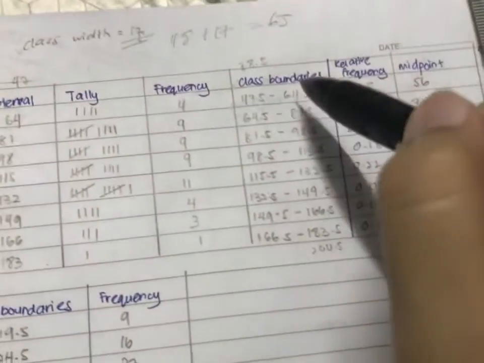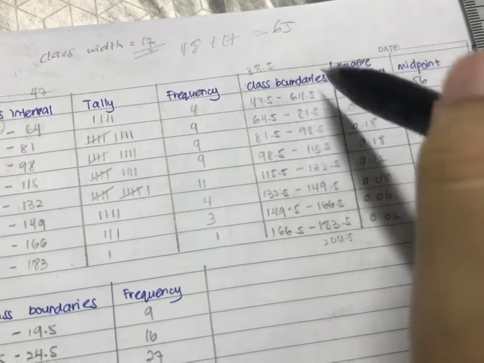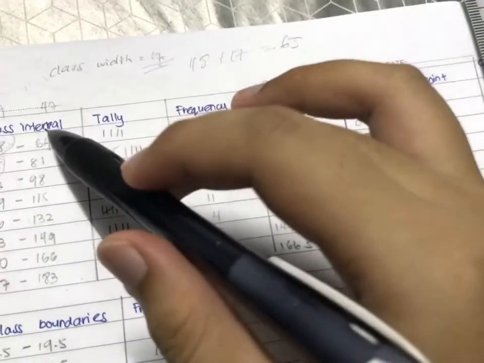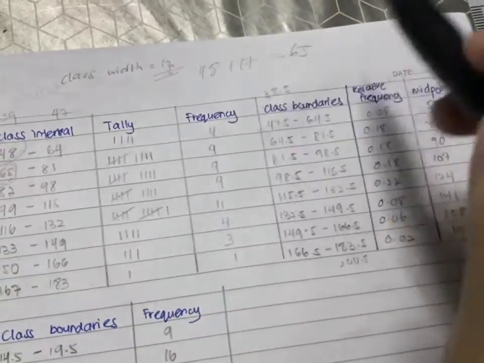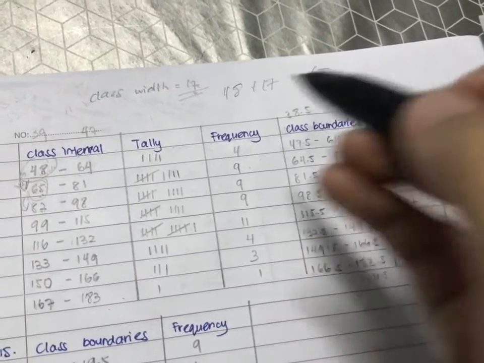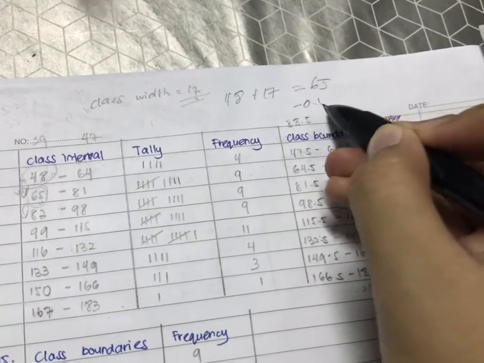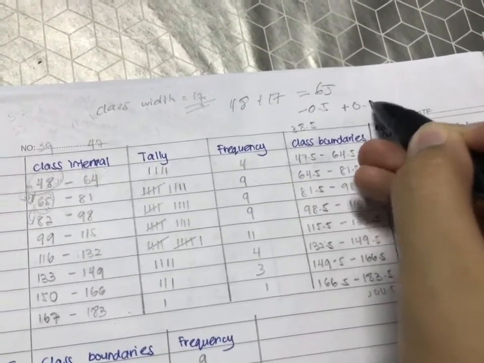So after that we find the class boundaries. How to find the class boundaries? Class boundaries will be related with class interval. We must minus 0.5 and plus 0.5.